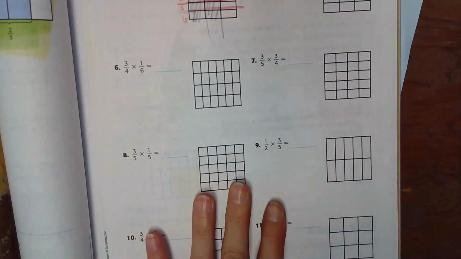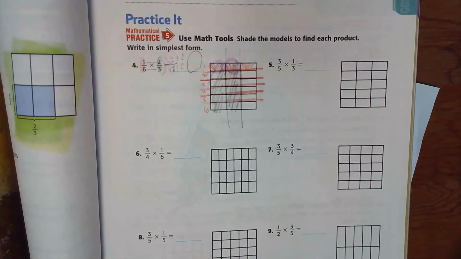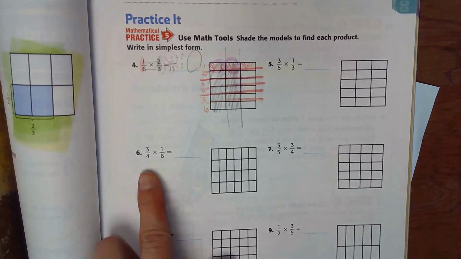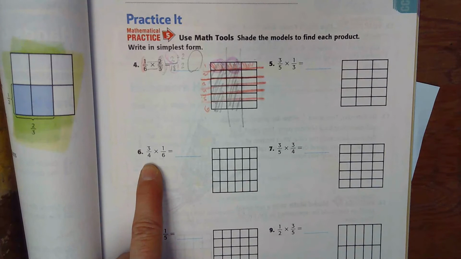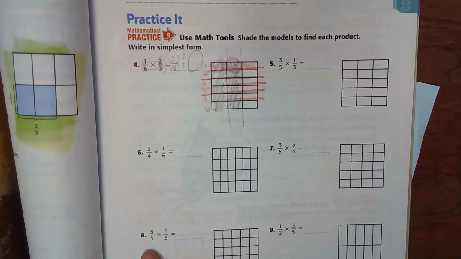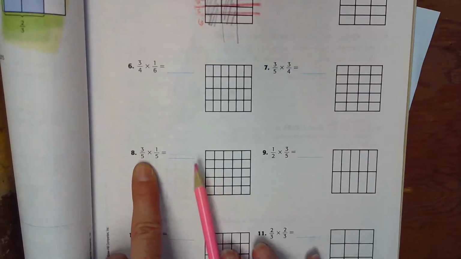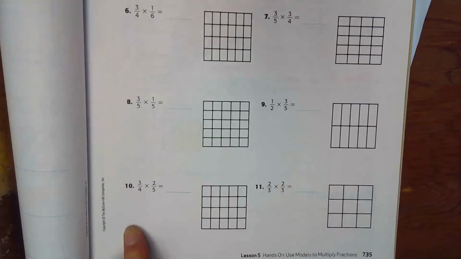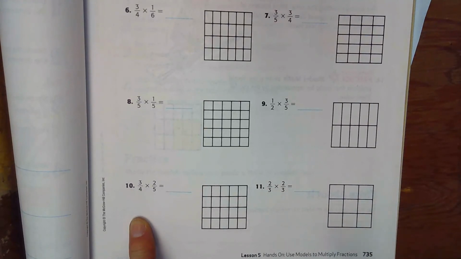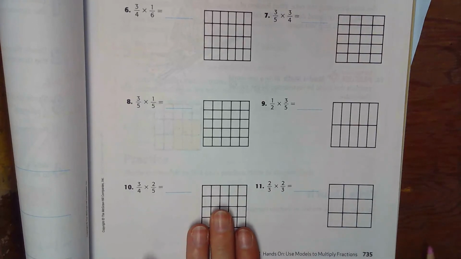So on 735, you may very well need to rewind and watch this video again in order to figure out, all right, where is it showing me 4ths? Is it showing me 4ths this way or this way? Where is it showing me 5ths? Oh, wait a minute, it doesn't matter. It's showing me 5ths in both directions. Nice. Where is it showing me 4ths here and 5ths?